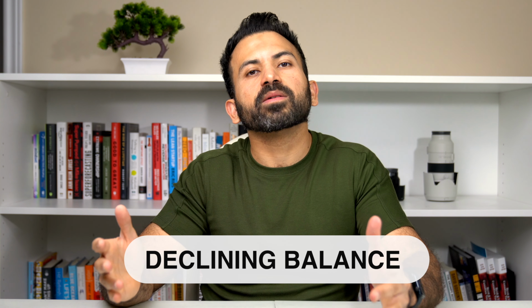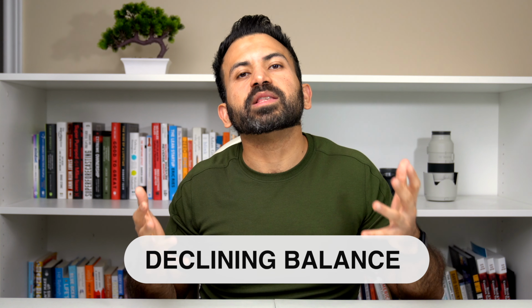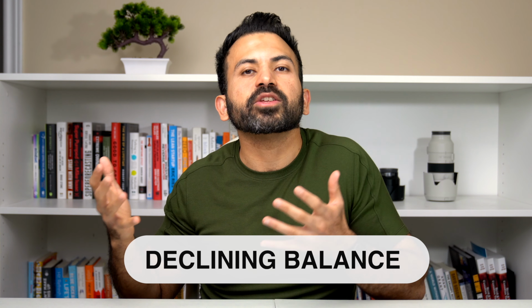Now, the next method of depreciation we see quite often is something called declining balance. Declining balance is basically amortization calculated using a percentage. The way to calculate this is to basically take the asset value and multiply it by the prescribed percentage, and the result will be the depreciation expense you need to record. This method is slightly more complicated than the straight line method of amortization, so let's take a look at an example to understand how this works.